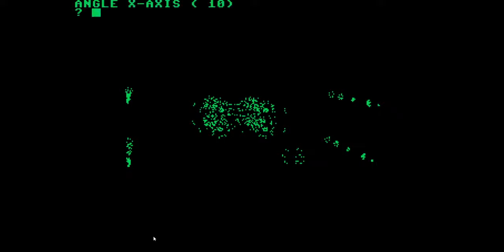Okay, so angle X. This is what I showed, and now I can, I think, 10 degrees. Okay, this will tilt the model in this direction here. So this is tilted down 10 degrees. I will put it at 90 degrees. So the X-wing will face down.